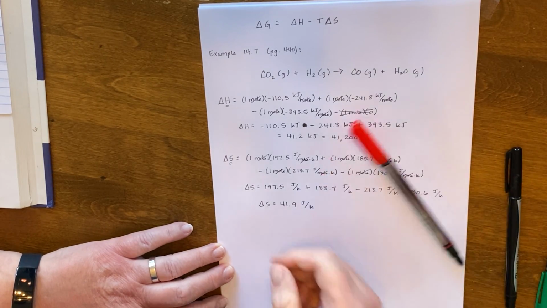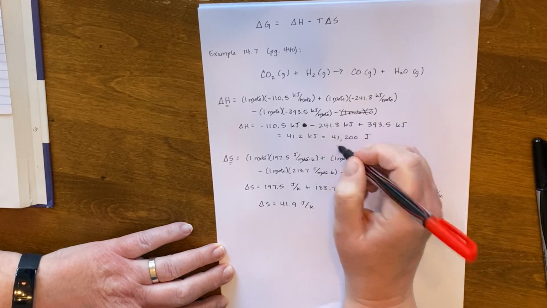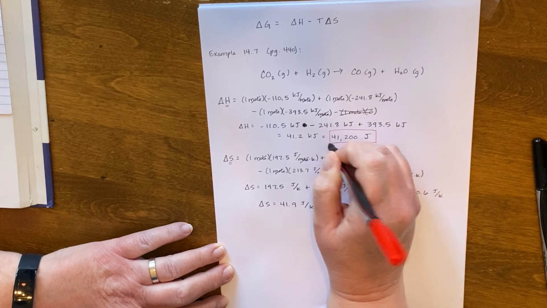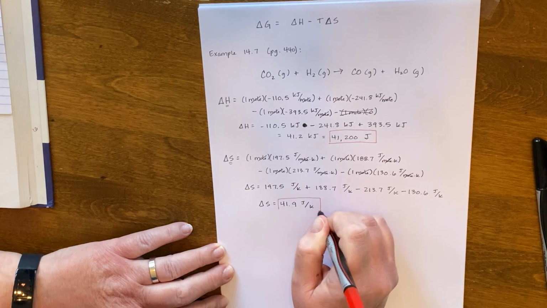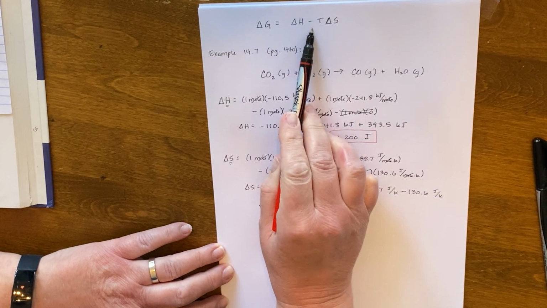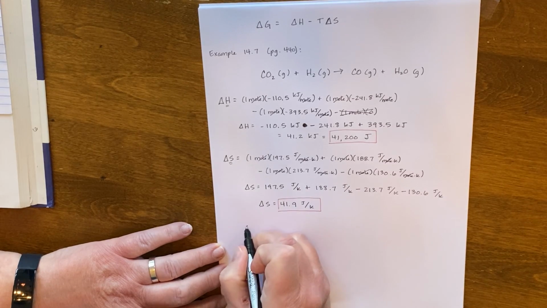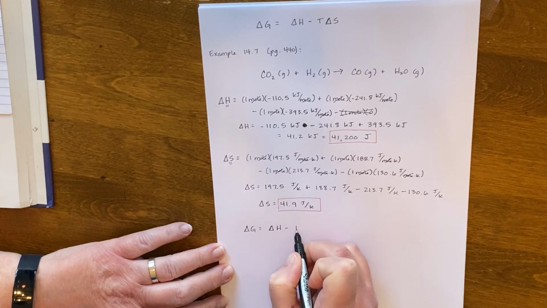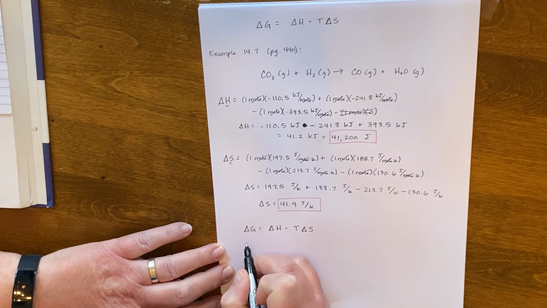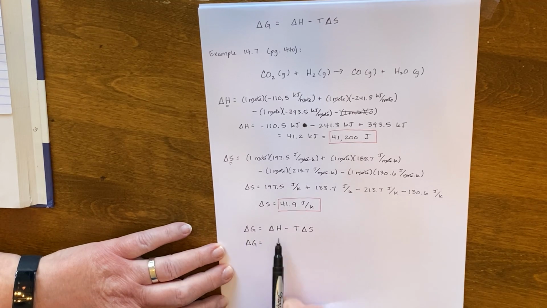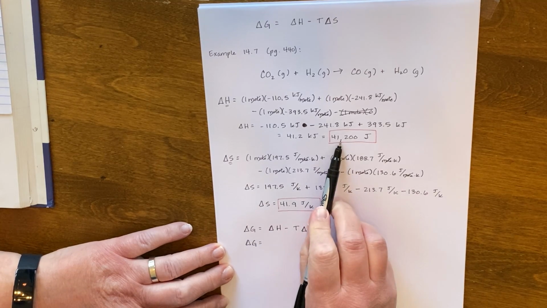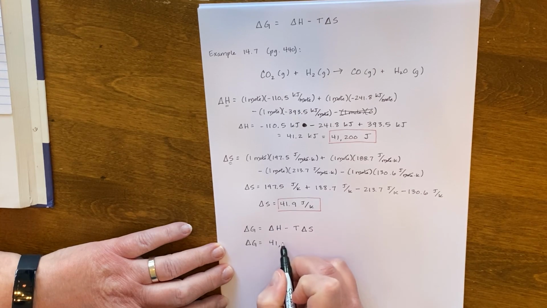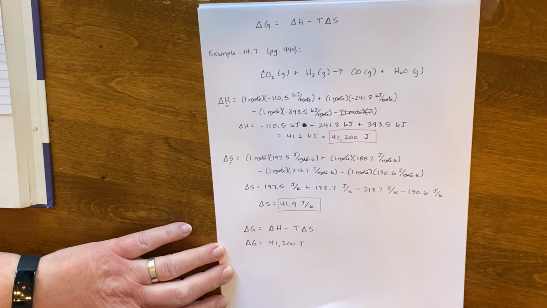So now I have my value for delta H, and I have my value for delta S. I can go back to my equation and rewrite it down here. Delta G equals delta H minus T delta S. So for delta G, we can now substitute in our values. Delta H is 41,200 joules minus, and here's where the temperature comes into play.